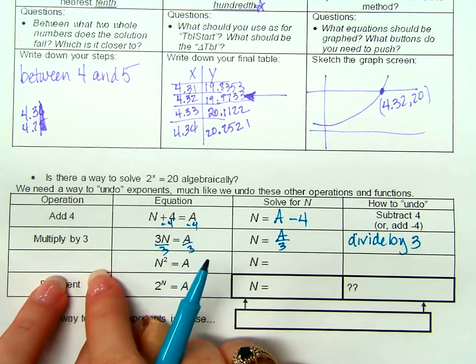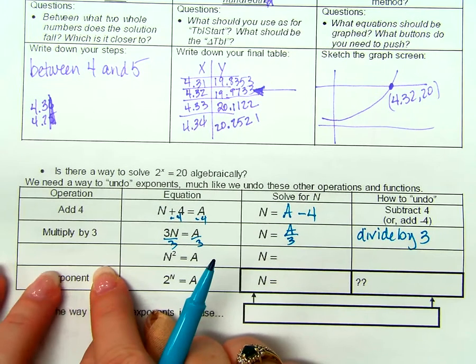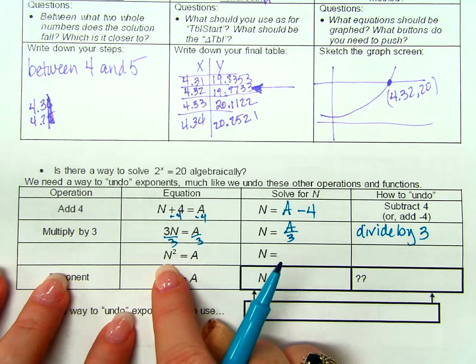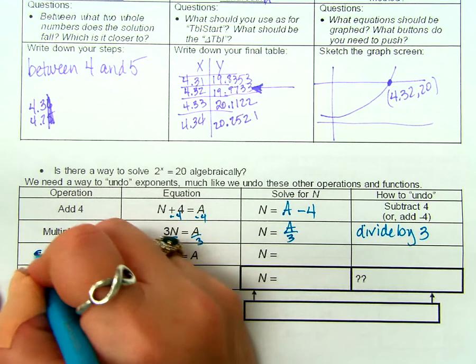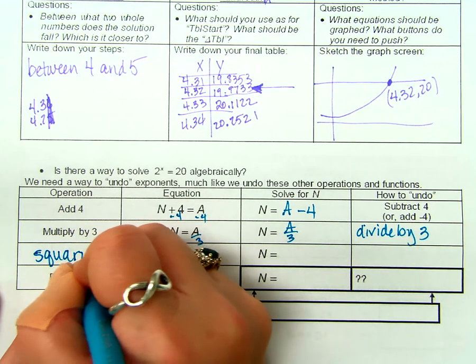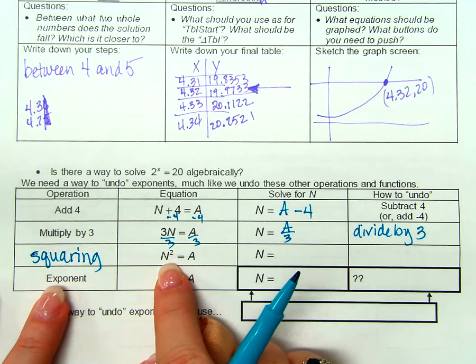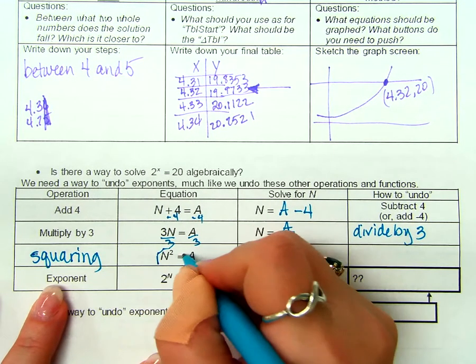Uh-oh. There's no operation here. I've got to figure out the operation. What's happening here? Yeah, I'm squaring. How do I solve for n? Very good. I square root.